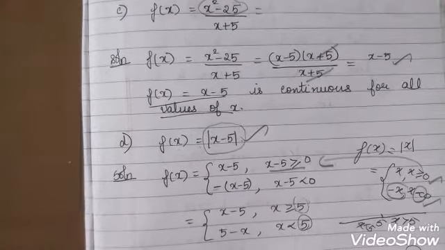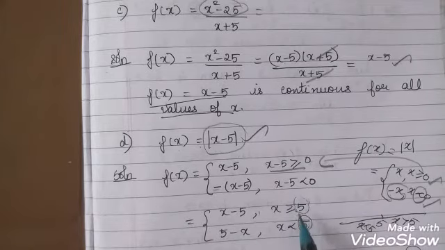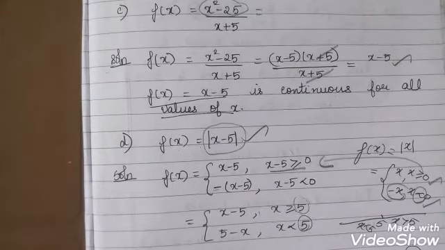Now you can write it as x minus 5 when x is greater than or equal to 5, and it is equal to 5 minus x when x is less than 5. This is what you get here.